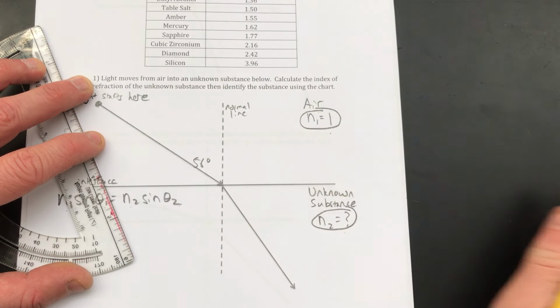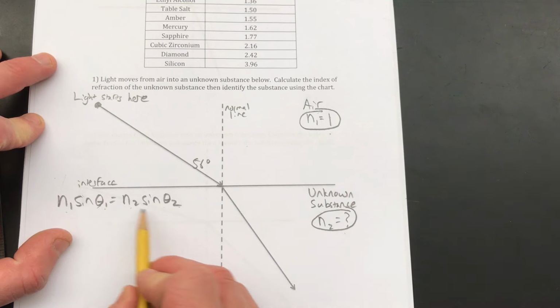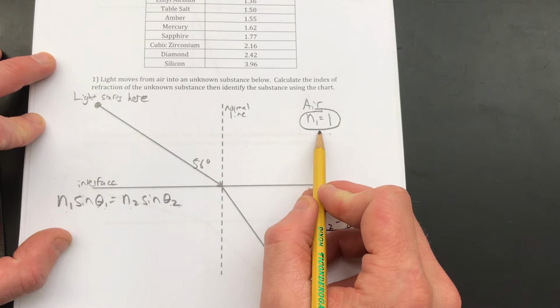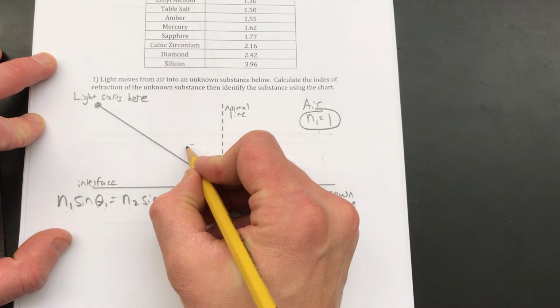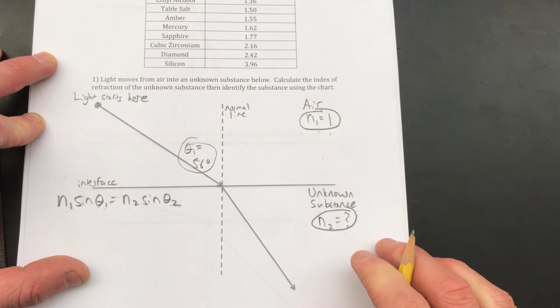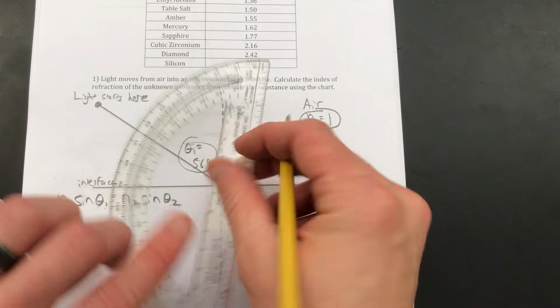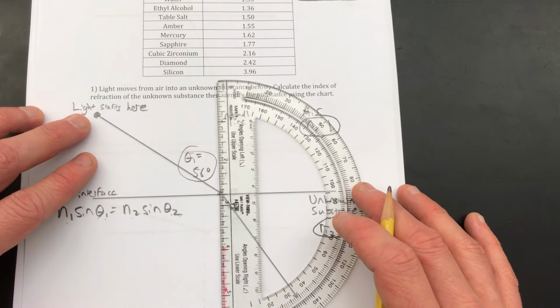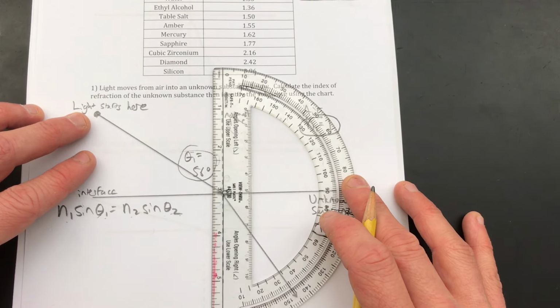Now is that theta 1 or is that theta 2? Well, the air was n1, so this is going to be theta 1. And then you had your protractor like that. You could just flip it over the other side to get theta 2.